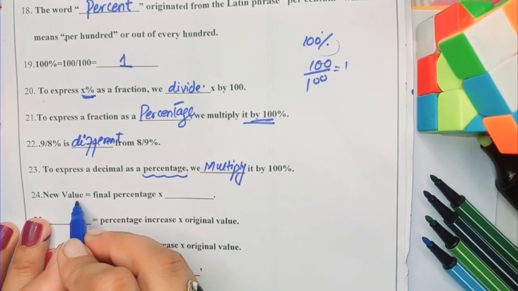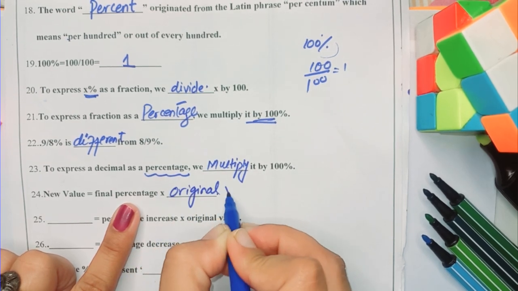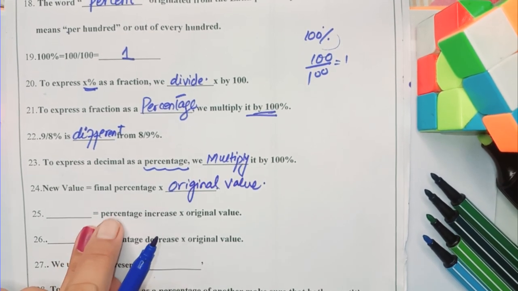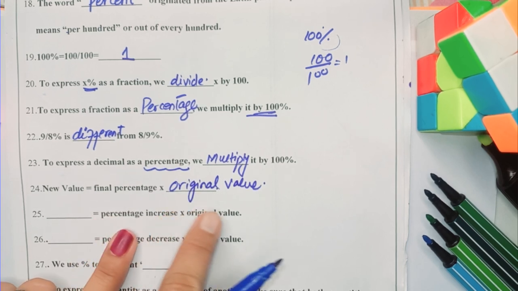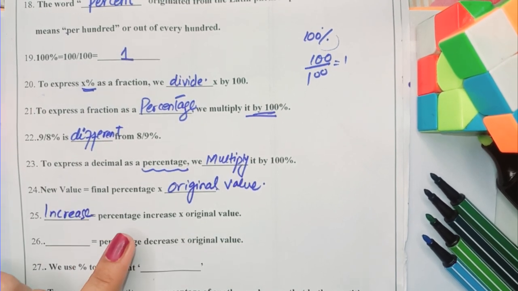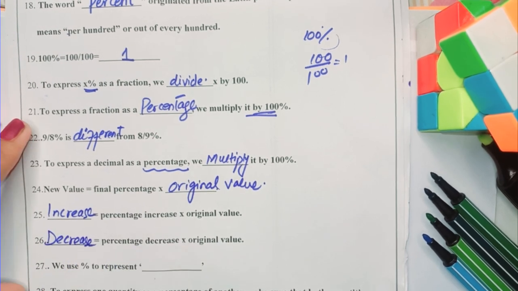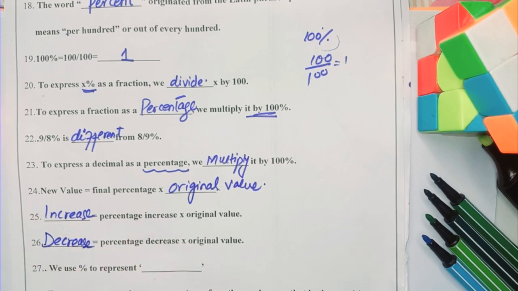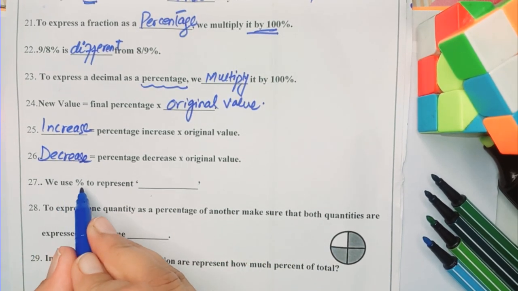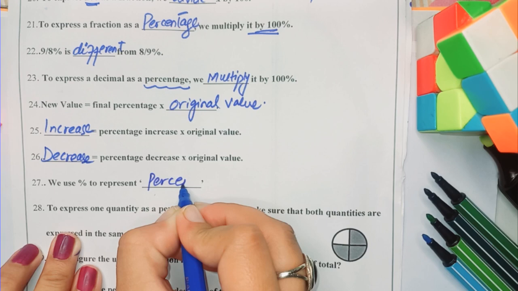New value. How can you find a new value? If you have the percentage increase and the original value, you can find the new value. When you have to find the increase, you multiply the percentage increase by the original value. And when you have to find the decrease, you multiply the percentage decrease by the original value. We use this sign, the percent symbol, to represent percentage.